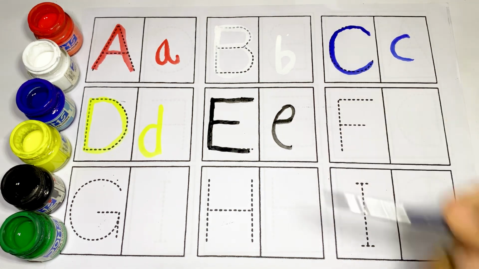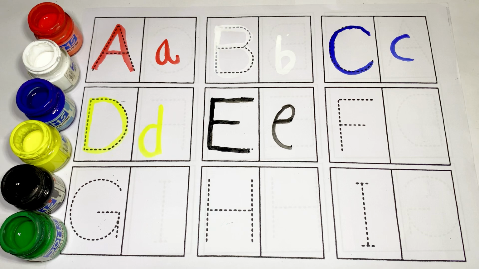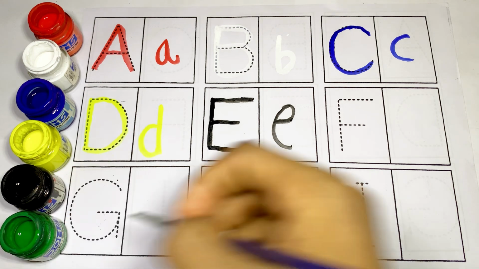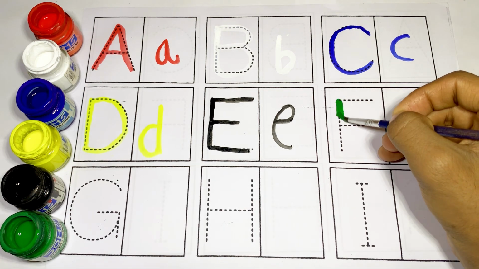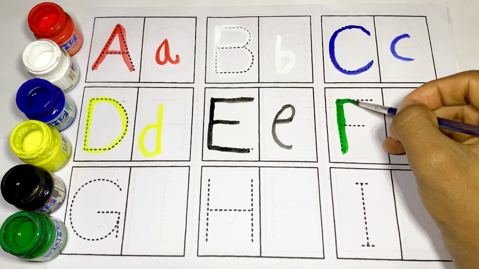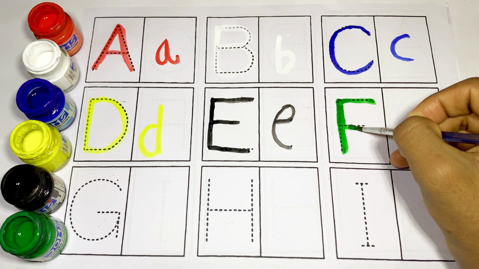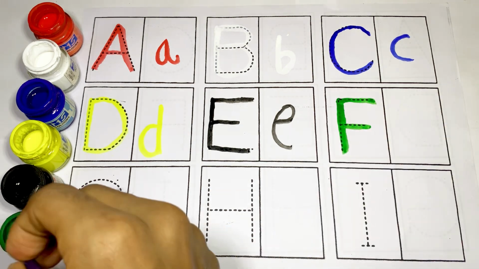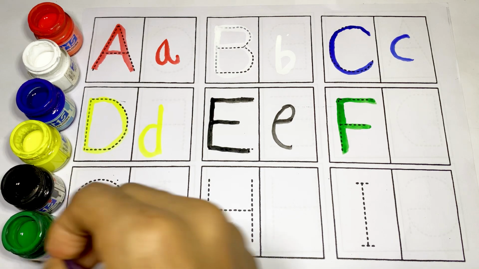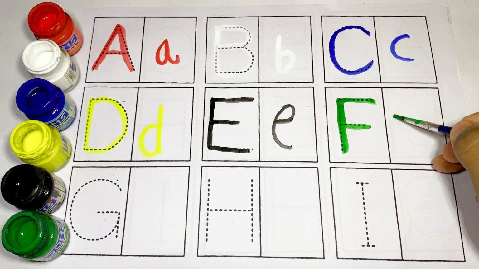Small alphabets. Kids, now F. F for fish, F for fan, and here is green color. Big alphabets. Kids, again use green color and draw F. F for fish, F for fan.